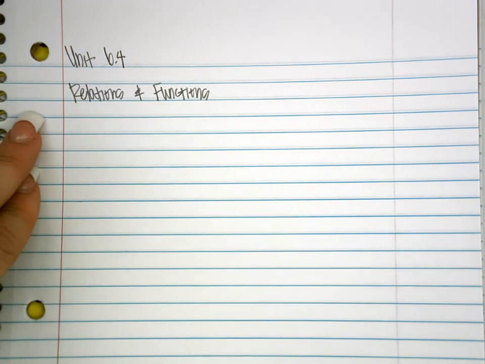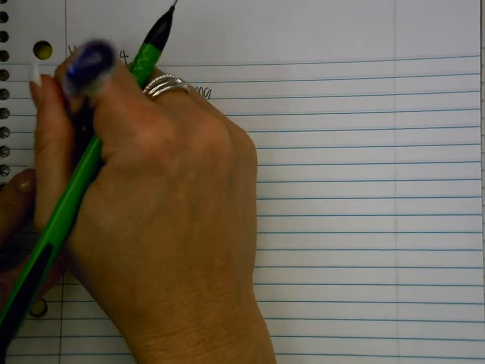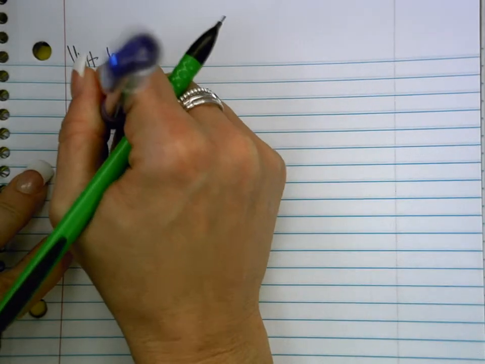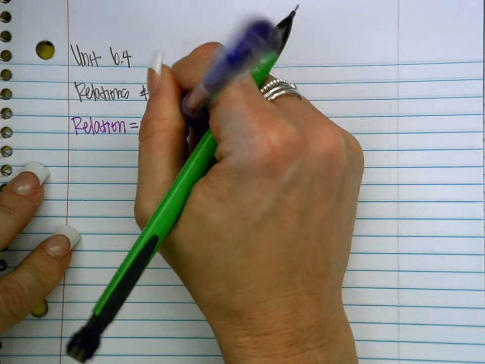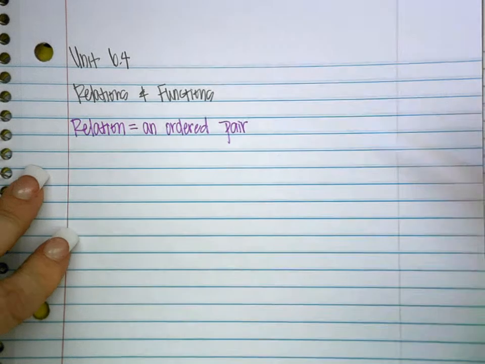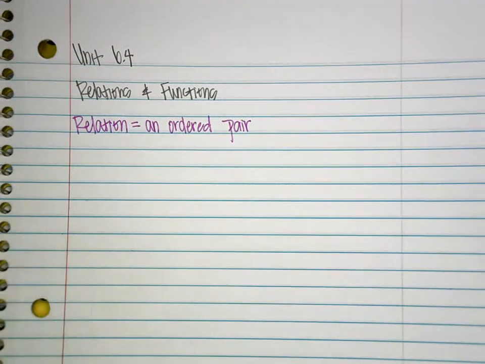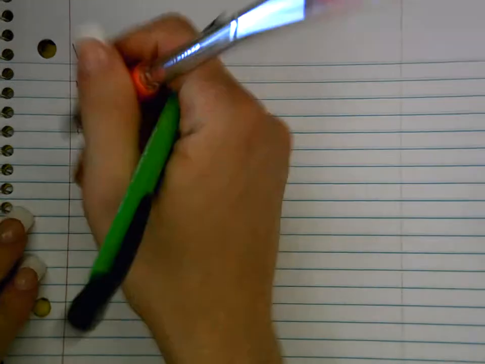Okay, a couple definitions for you, because yes, you need to know these. A relation is an ordered pair. So any ordered pair is called a relation.